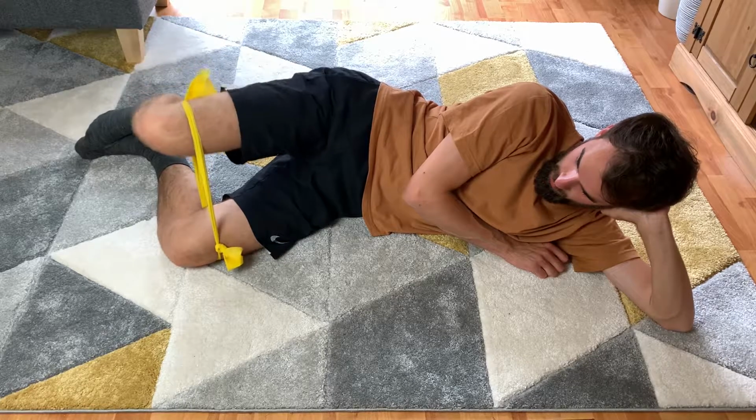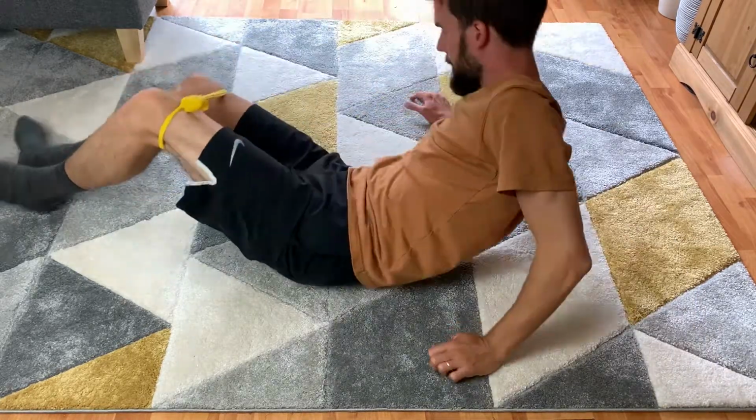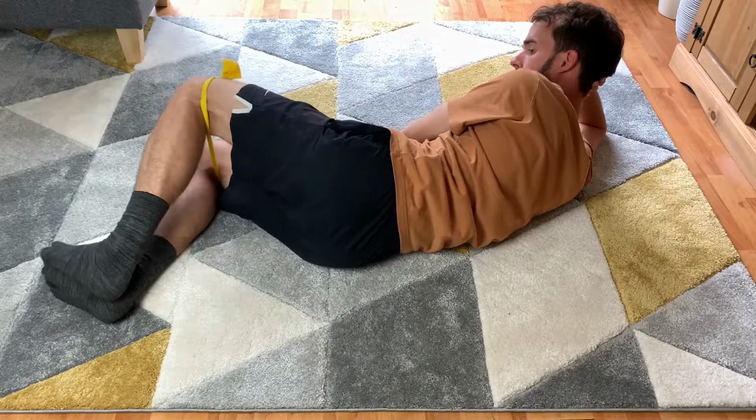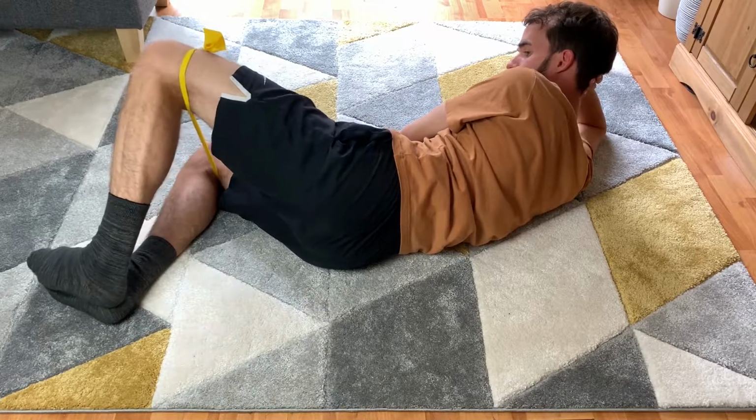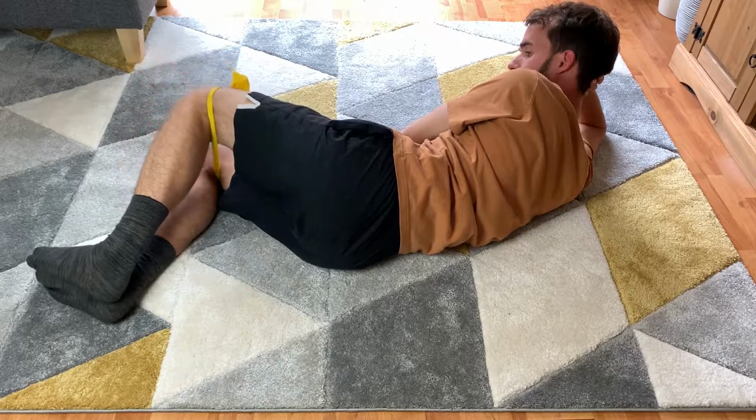Then come down nice and slowly. Again, don't come too fast with this one. And all these exercises, do them at a slow pace and then repeat that 12 times. You can then swap over and do that on the other side.